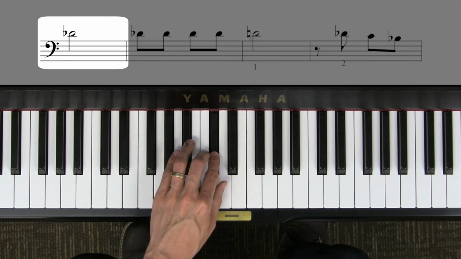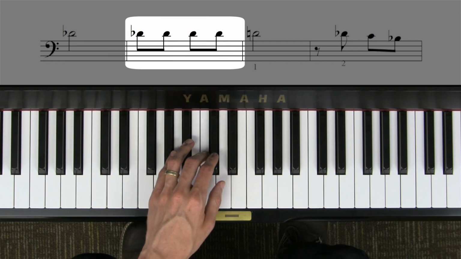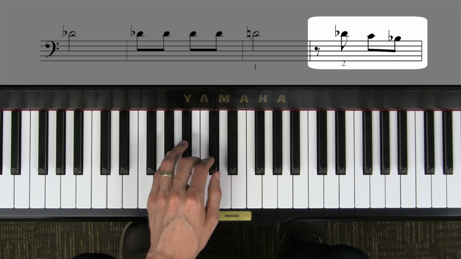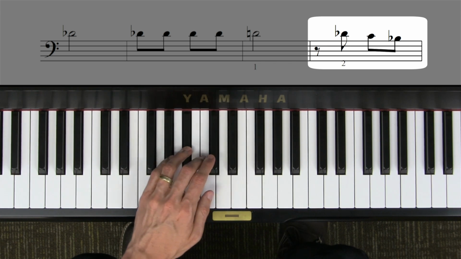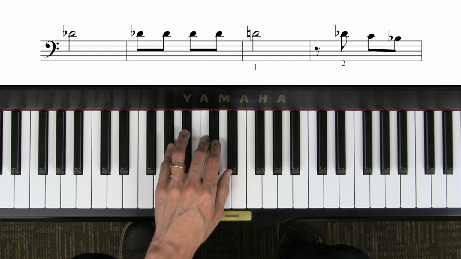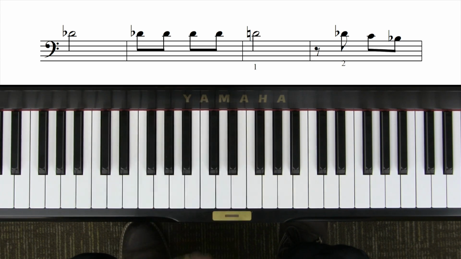Now press pause and try all of the B section, which is line 3, by yourself. Try it 5 times, count the beat out loud while you play, then press play when you're ready to go on.